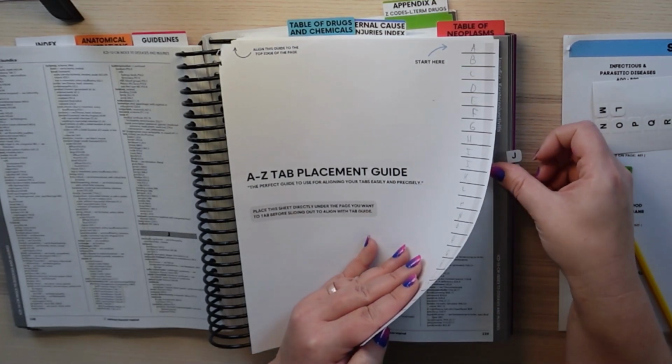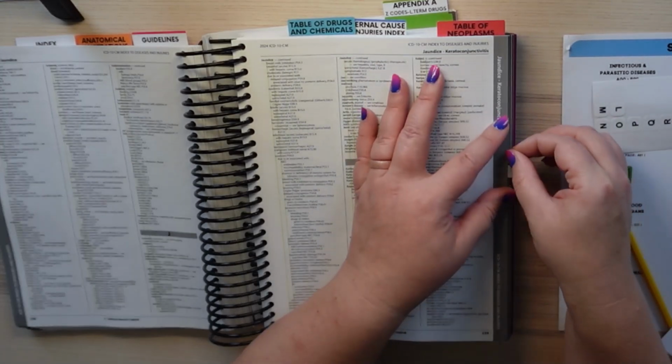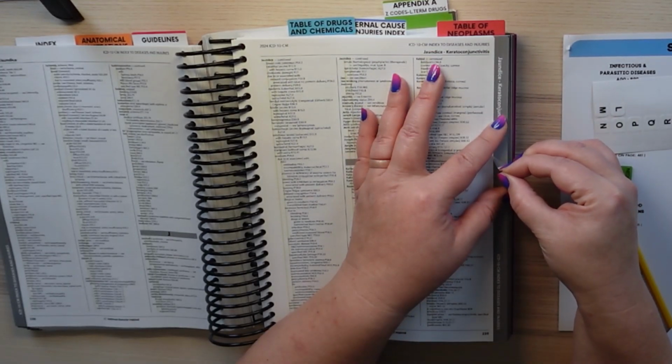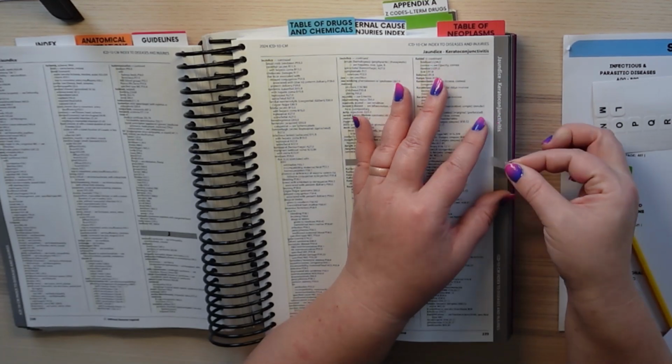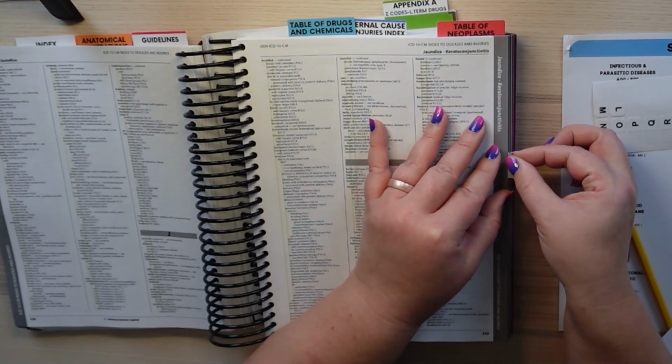So it looks like for 2024, J and K are on the same page. Oh, that's a little cross-eyed. This is peeling down. There we go.